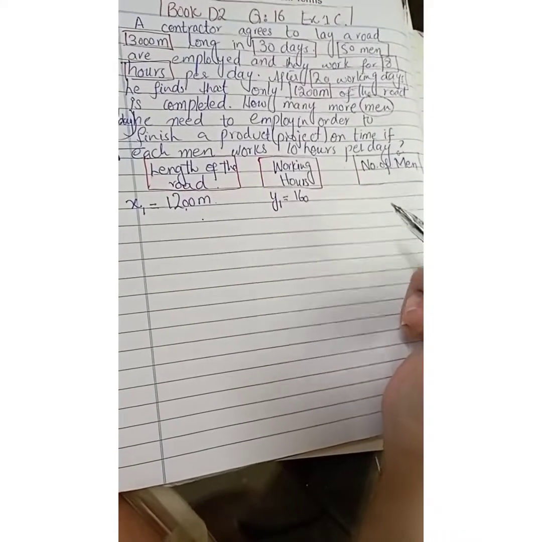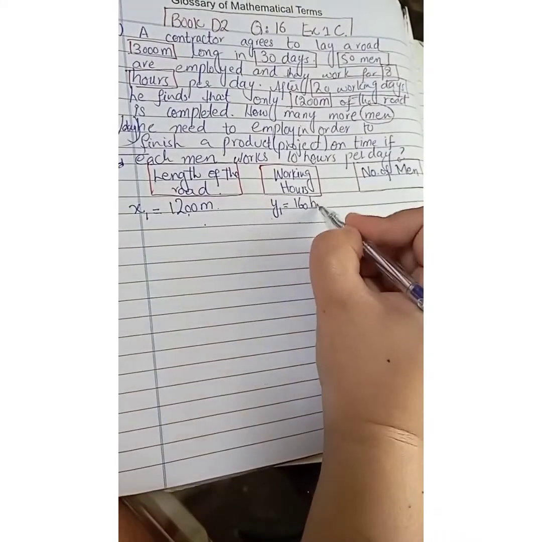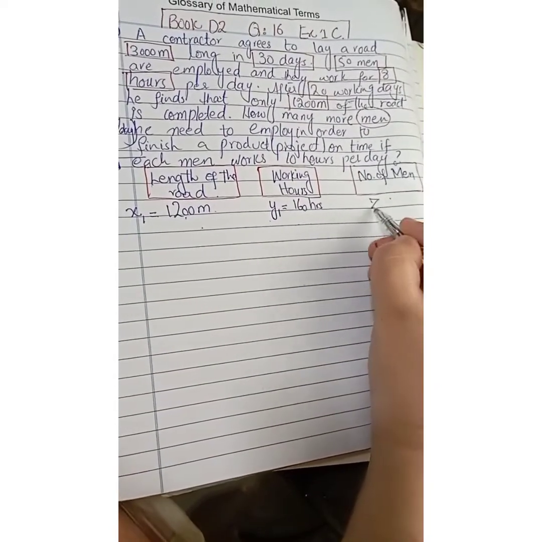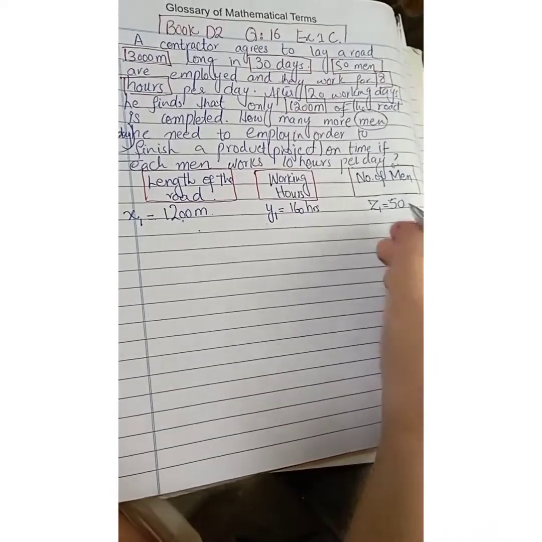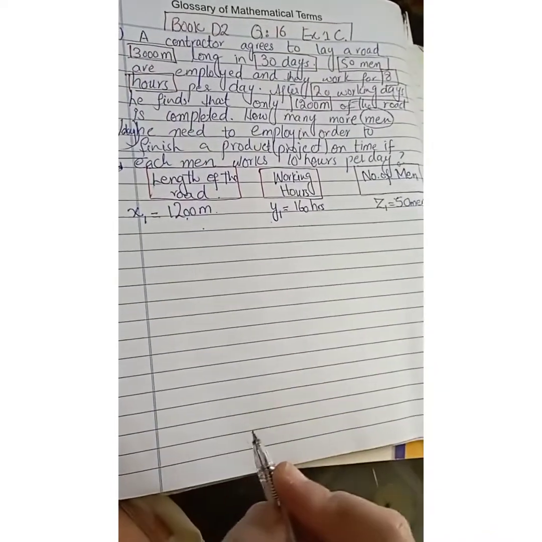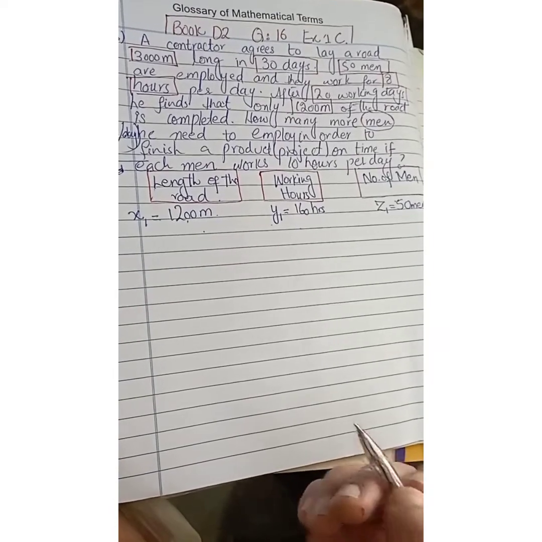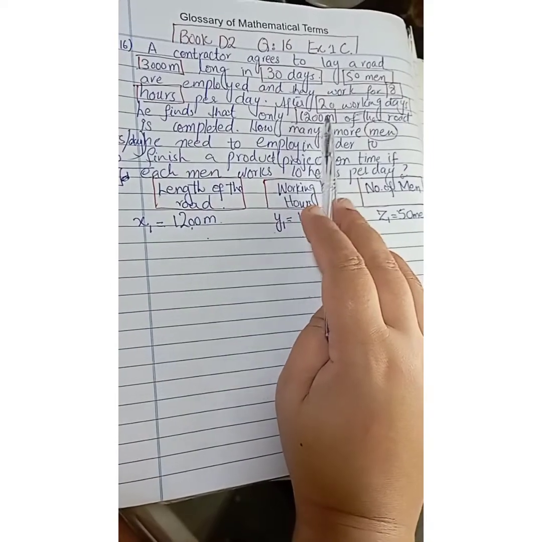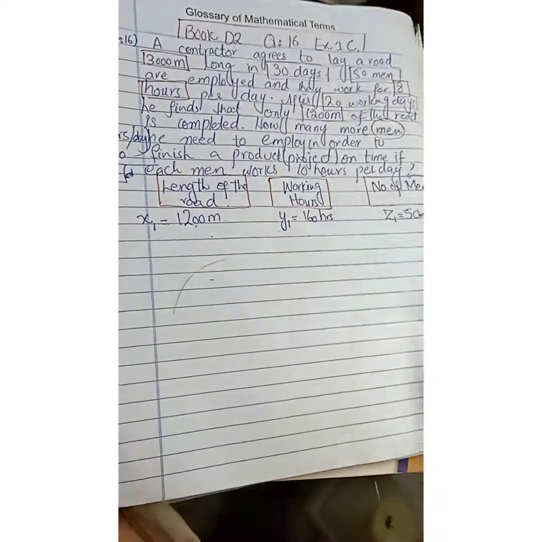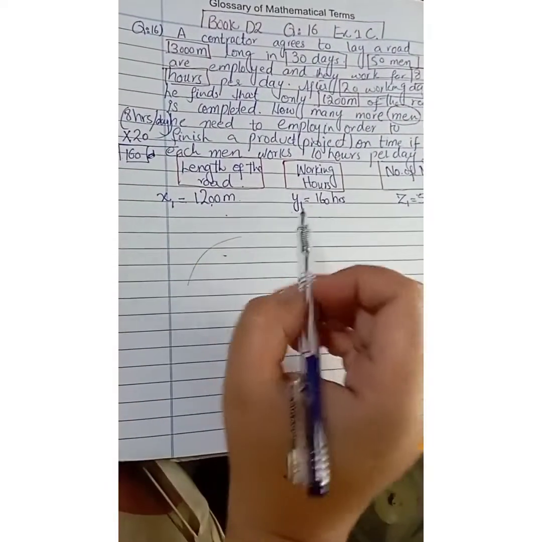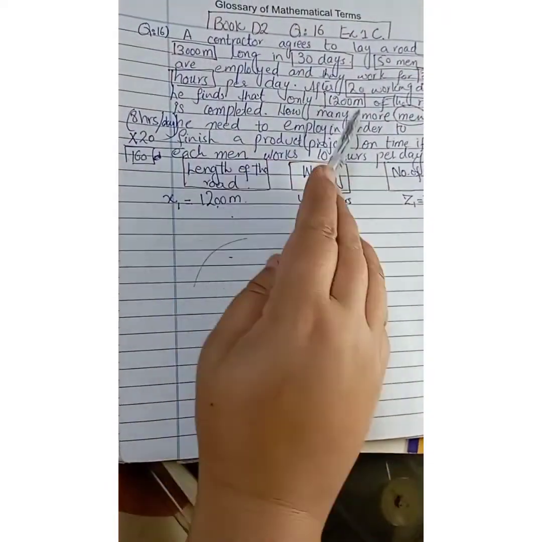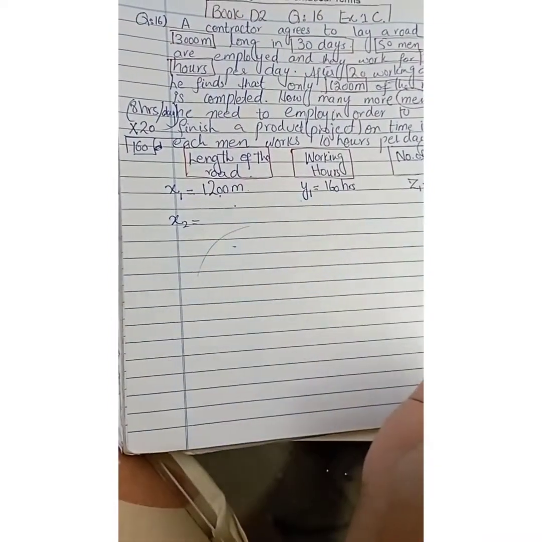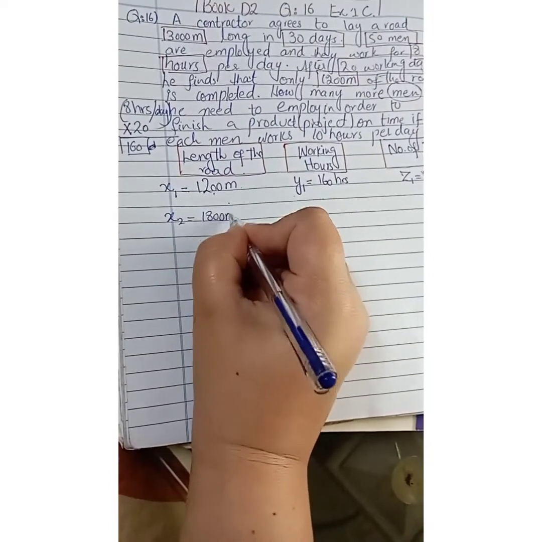Now how many people were there? For these 160 working hours, the number of people were 50. So this quantity Z1 is 50 men. Now moving on to the next condition. When we had been given a total of 3,000 meters, for which we have completed 1,200 meters, how much is left? When we subtract 1,200 meters from 3,000 meters, we get x2. This remaining length of the road is 1,800 meters now.